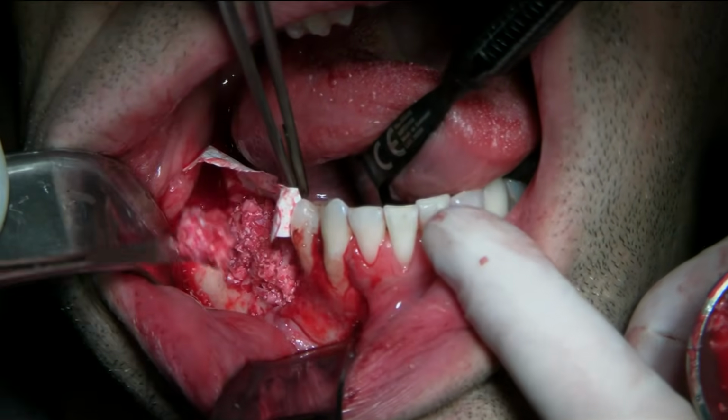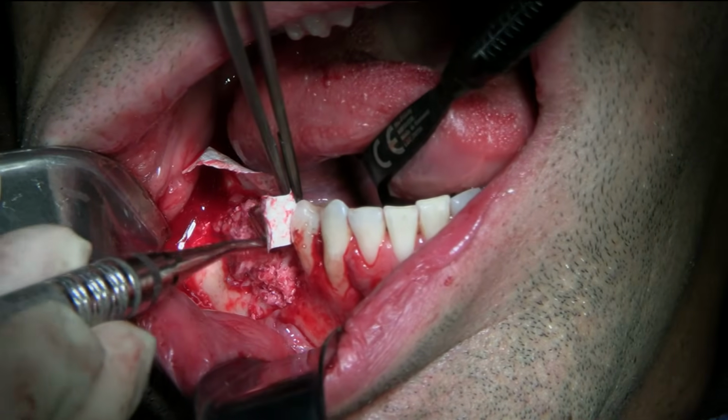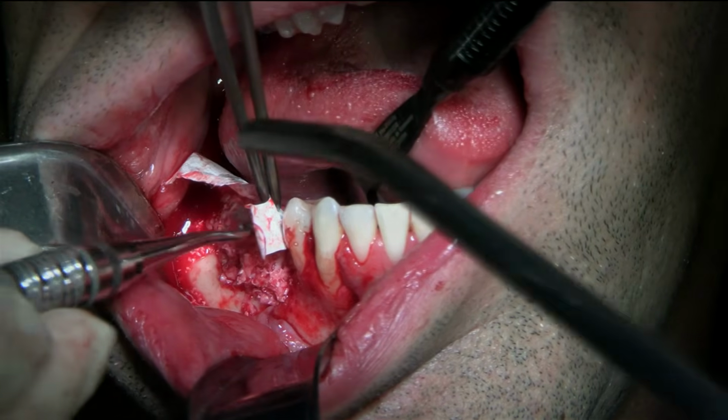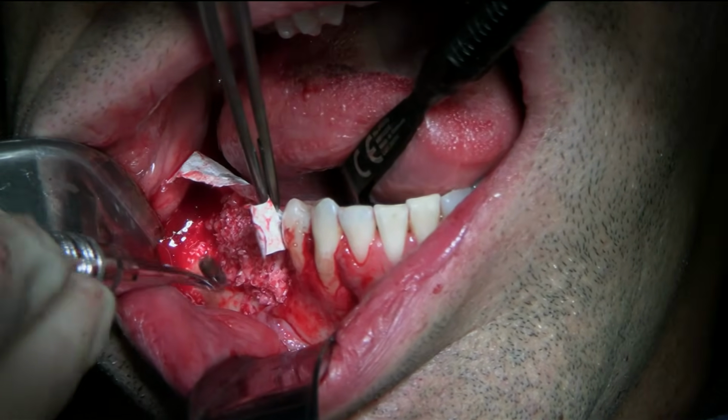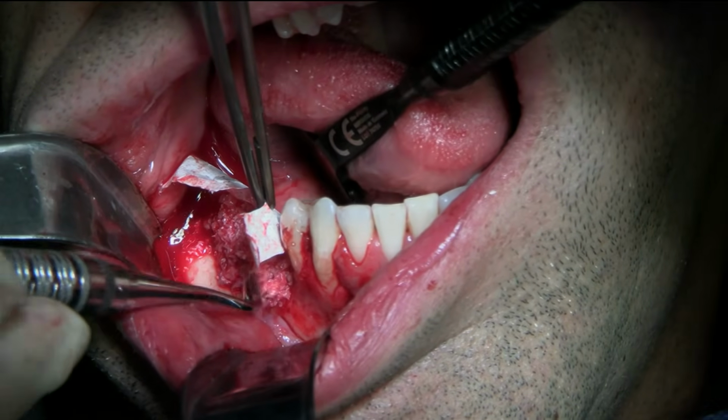You can see that our harvest was great. Can you suction at the base of the bone? A little bit, but not too much, because I can use that blood. Saliva you can for sure suction.